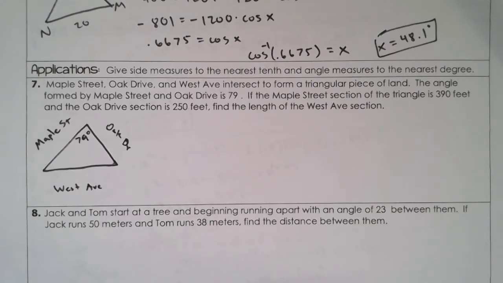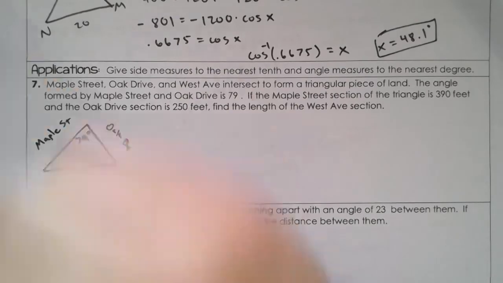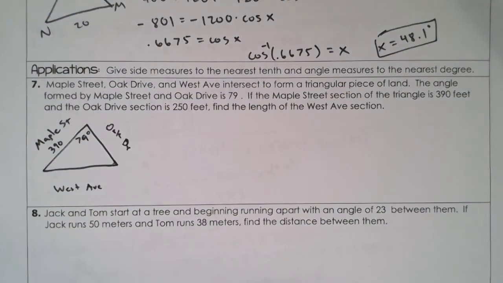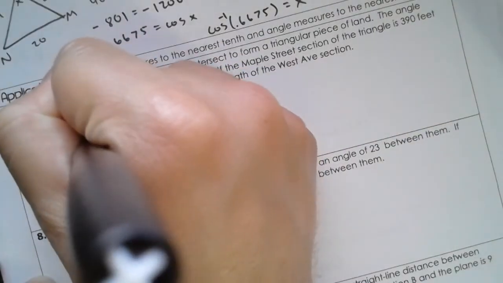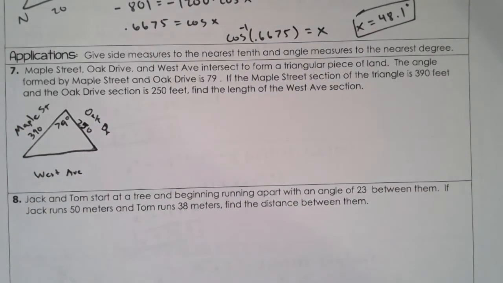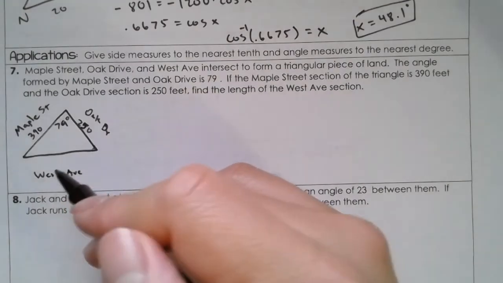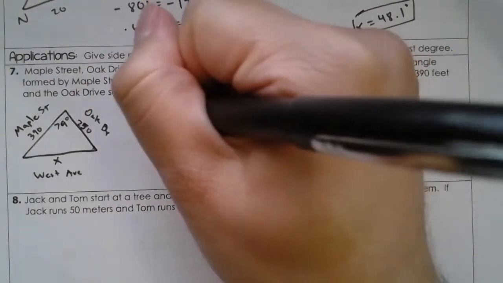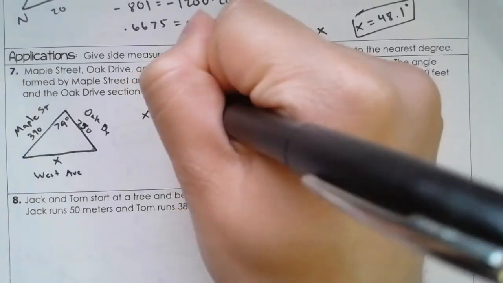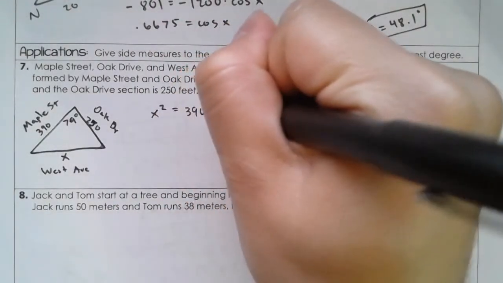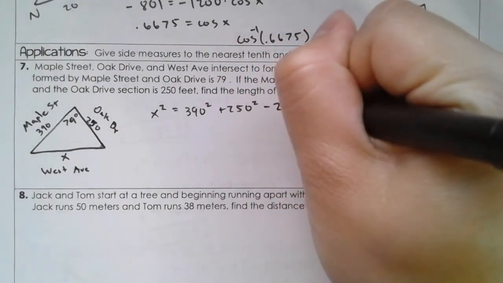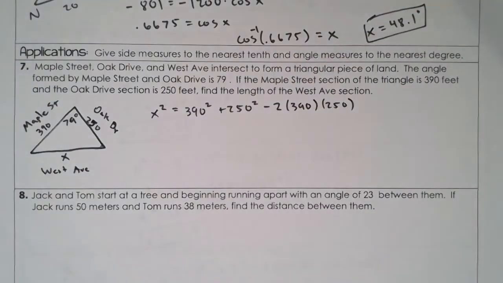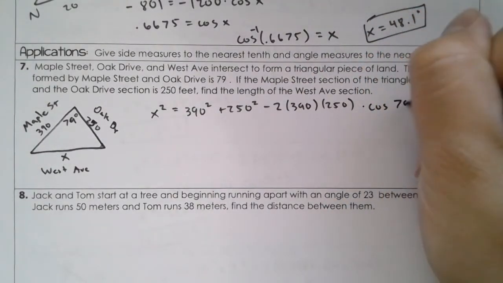If the Maple Street section of the triangle is 390 feet, right there, and the Oak Drive section is 250 feet, so I have 250 there. It says find the length of the West Ave section, so I need to find this guy here. We'll call that one X. So it just becomes like the other ones, right? X squared is equal to, and you got some big numbers here, 390 squared plus 250 squared minus 2 times 390 times 250 times the cosine of 79.